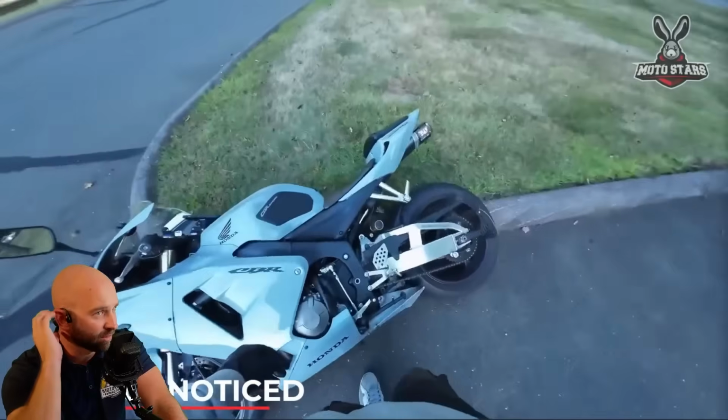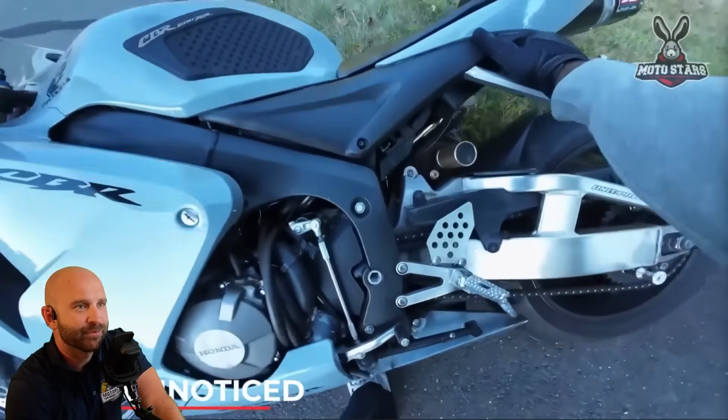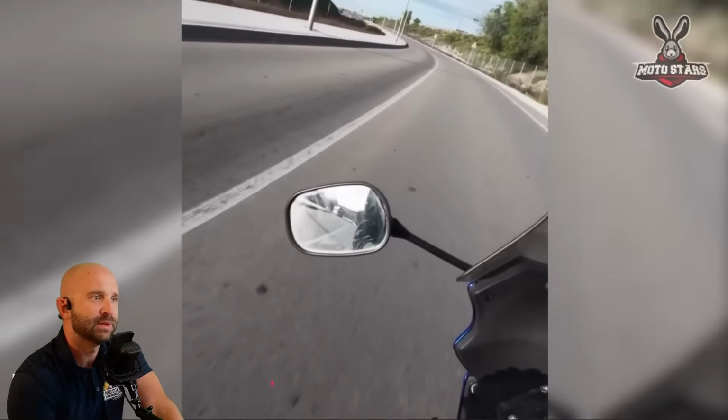Oh, it's a beautiful looking bike. I love the color. You guys like the color? Oh, this shit's gonna be heavy to lift up. You can do it. You can do it. Put the side stand down and get on the other side and lift it.